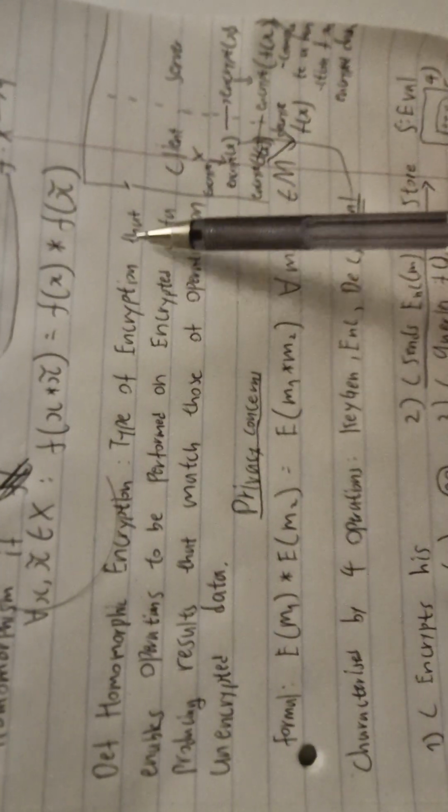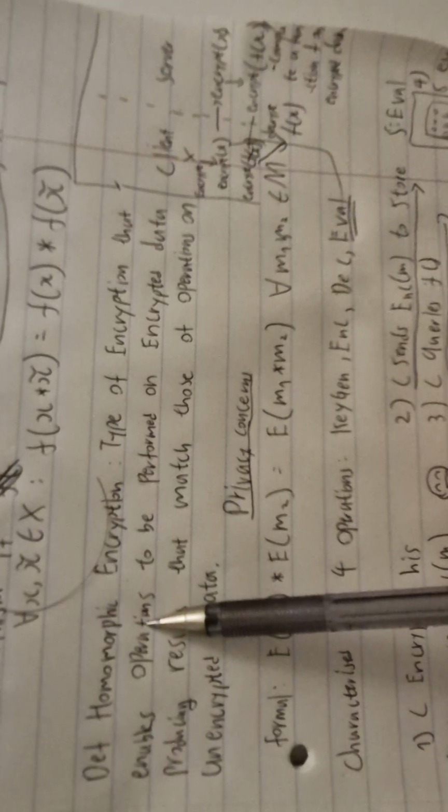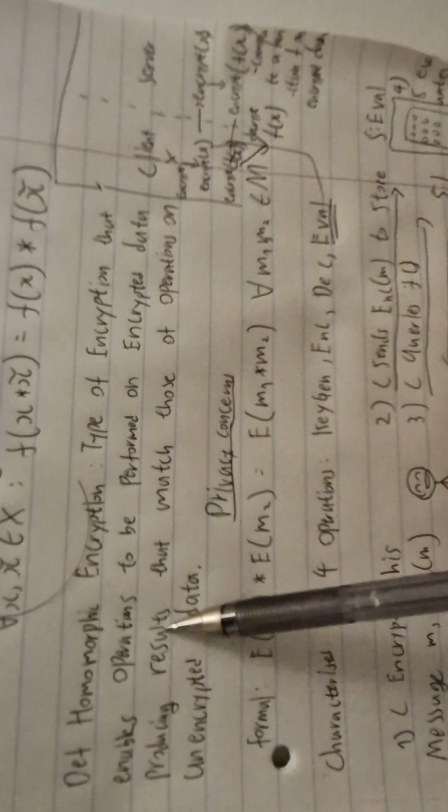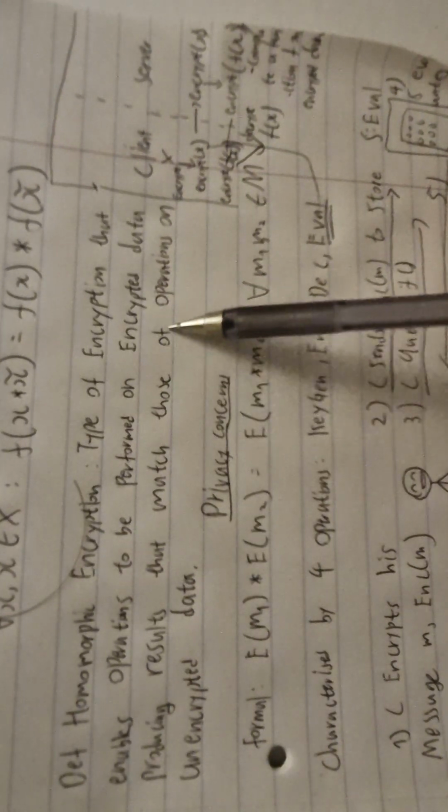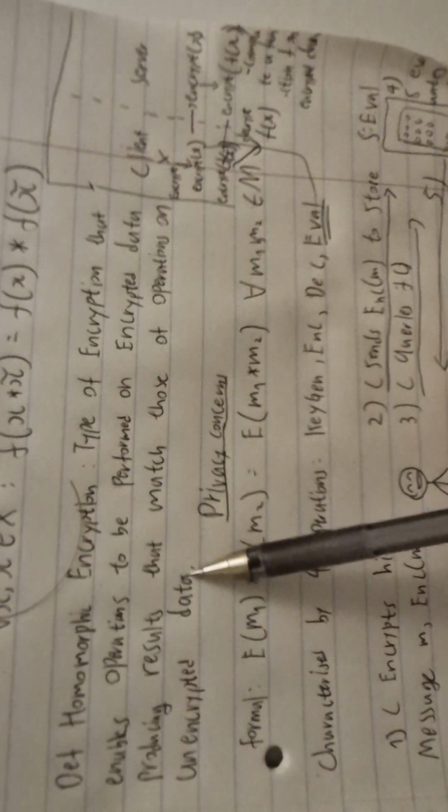So let's go to the next page. The definition of homomorphic encryption is pretty similar to what I just explained about homomorphism above. It's basically a special kind of encryption scheme that enables operations like addition or multiplication to be performed on encrypted data, which produces results that match those of the operation on unencrypted data.